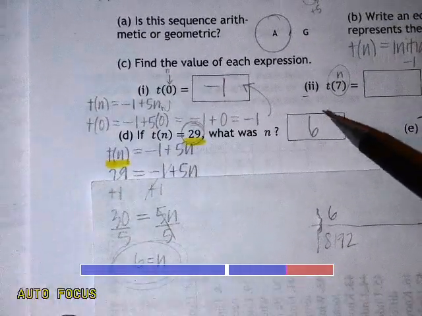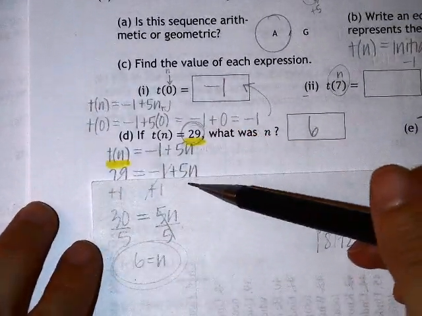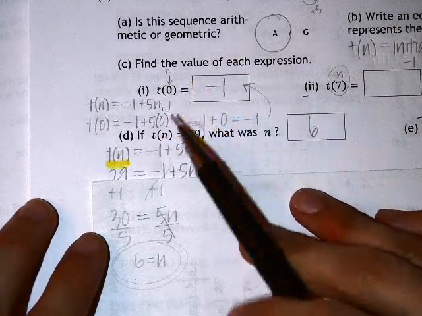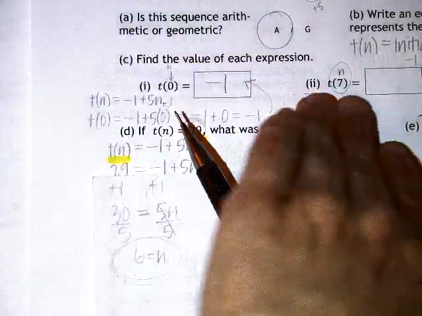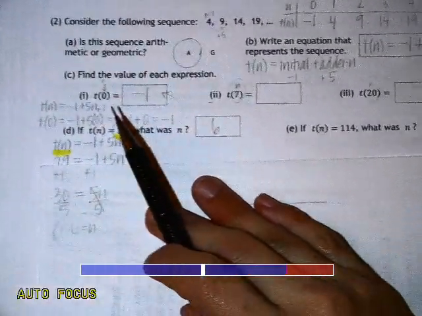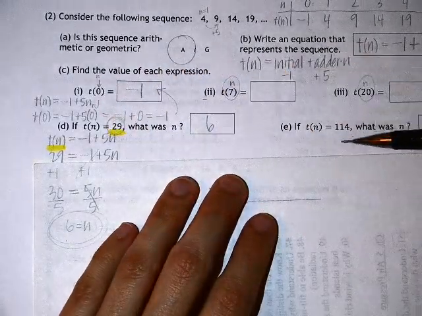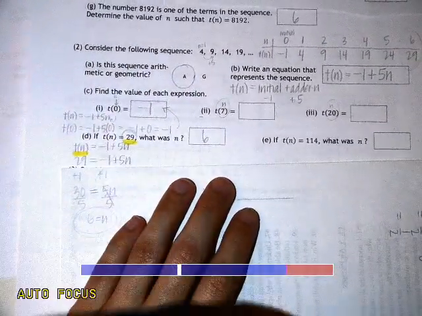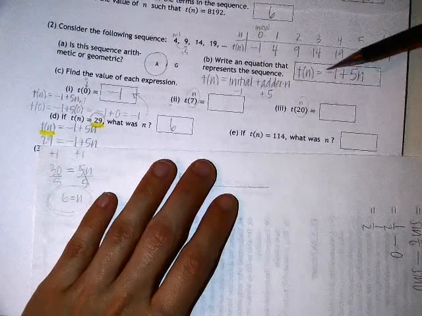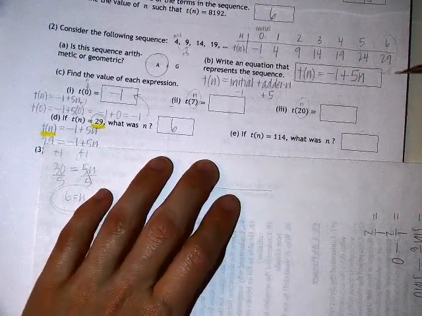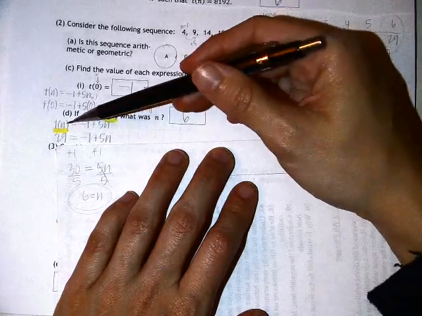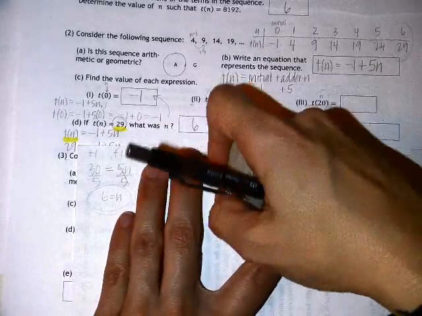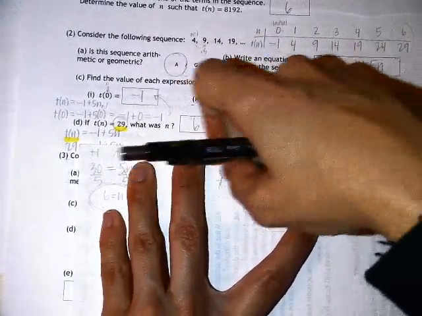So remember that whole idea that you can either use the table or use an equation to help you figure things out? That's kind of what's happening here. You can either use the table or the equation in order to answer all of these questions. So in letter E, you'll have a judgment call to make again. Letter E says, if t of n equals 114, so now you have to ask yourself, what's the most practical way? Is it practical to keep your table going until you finally hit 114? Is it more practical to plug 114 in to the left part of the equation and solve it like an algebra problem? I'll let you be the judge of that because everybody's definition of practical can be kind of different.